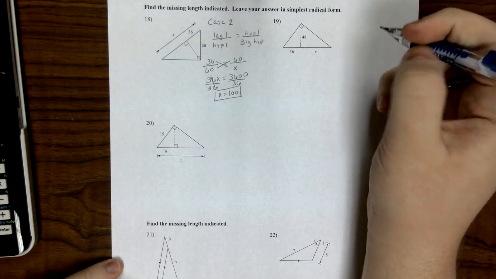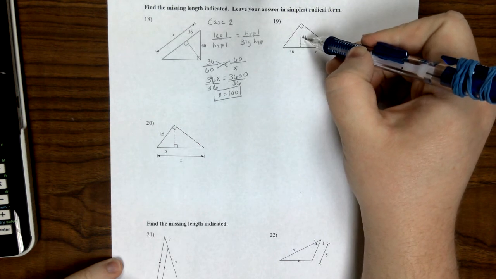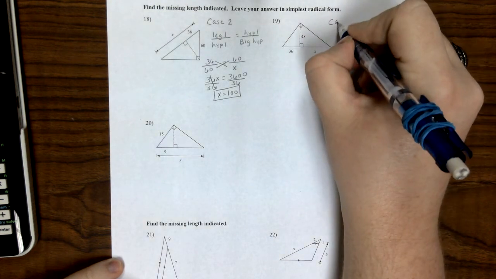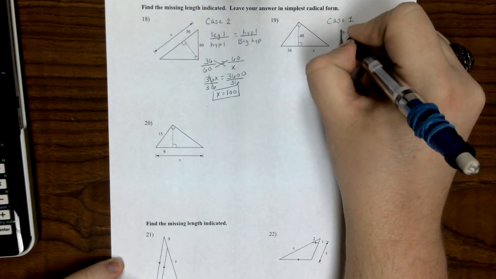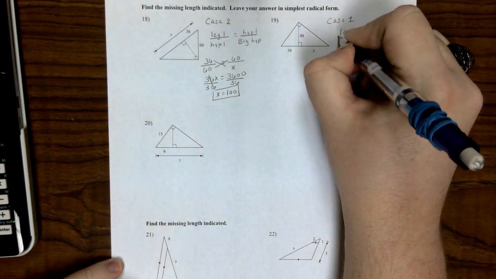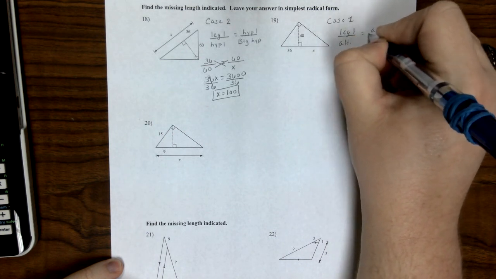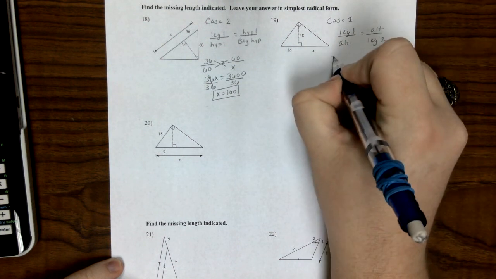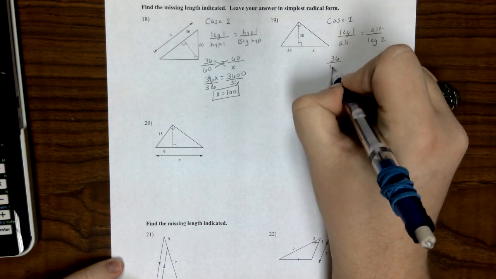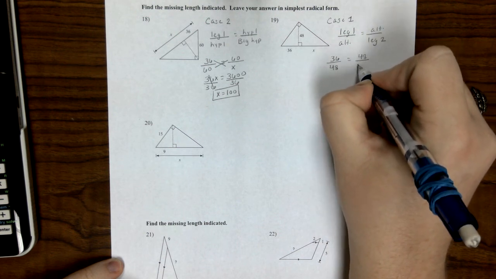All right. Notice now on this one that the 48 is marked on the altitude. So this is a case 1 problem because we know the altitude. And so that says leg 1 over the altitude equals the altitude over leg 2. So 36 over 48 equals 48 over x.